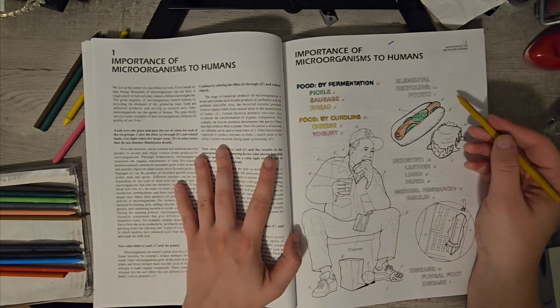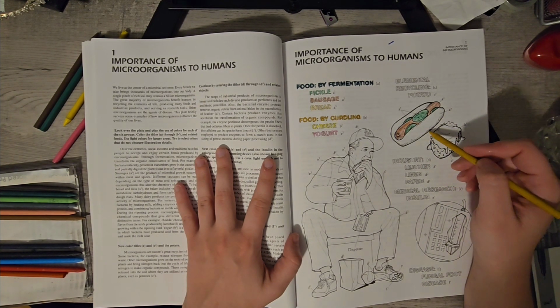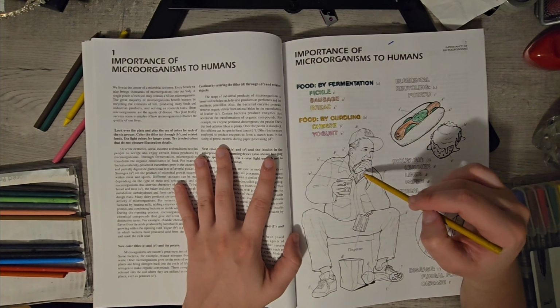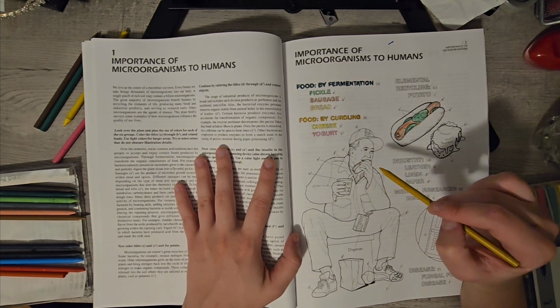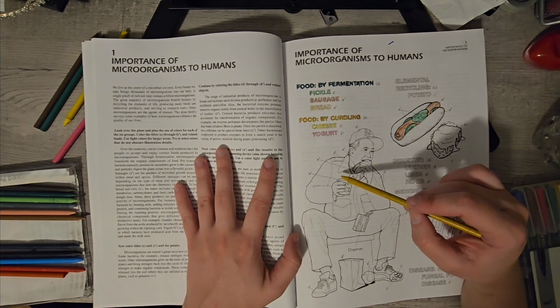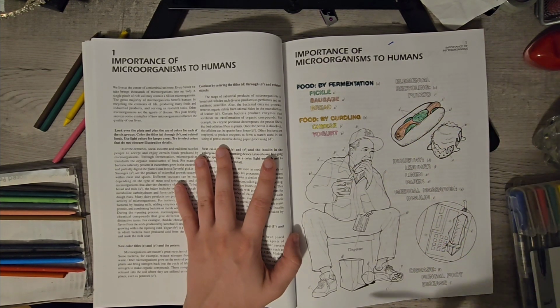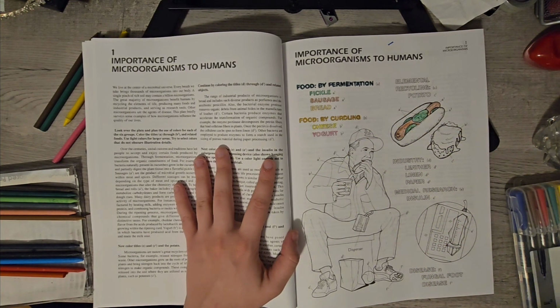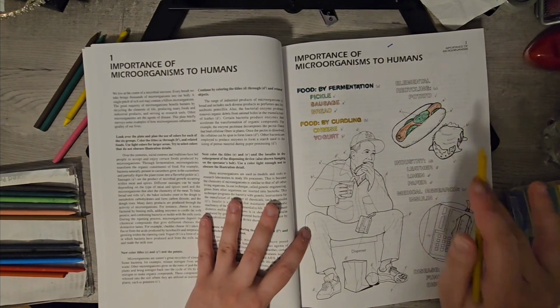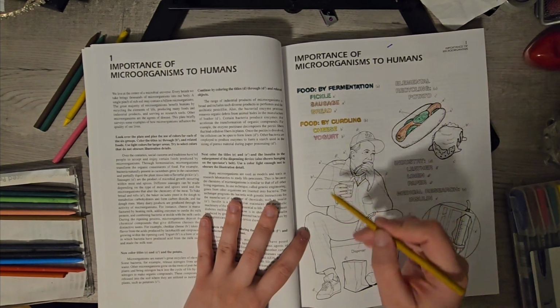Wait a second. So A2, A3, but then there's A3 over here as well. Oh, I see. Look at that. There are other ones here. It's reminding me a little bit of color by number. We're going to start with up here, and then we'll go back down there.